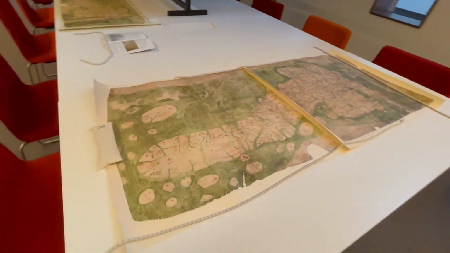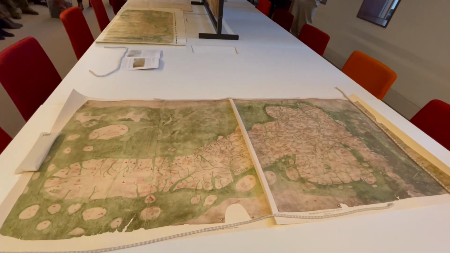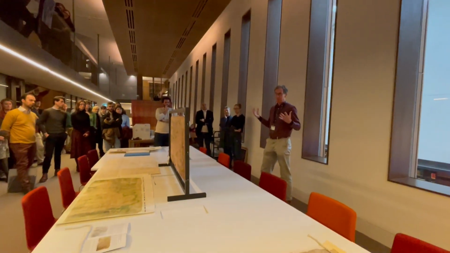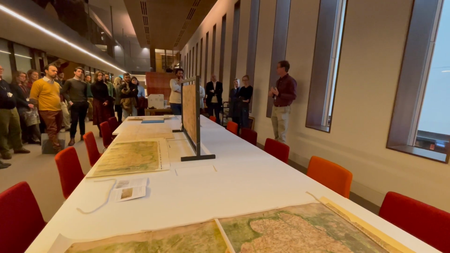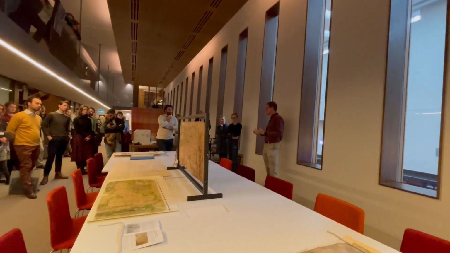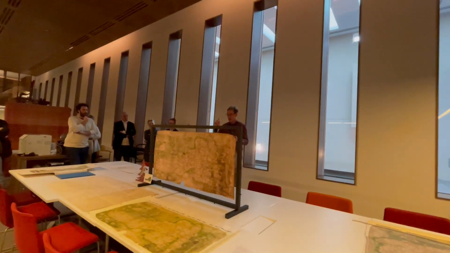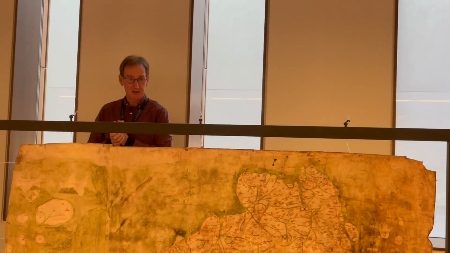But the Gough Map has generated much more interest in the last few years. We are now in the final year of a 4-year Leverhulme Trust funded grant, where we've done a lot of scientific research: hyperspectral, multispectral, Raman spectroscopy, all sorts. And we're gathering all this data together. We've signed a contract with Brill to publish a monograph, and the first submissions will be later this year, so that's all very exciting.